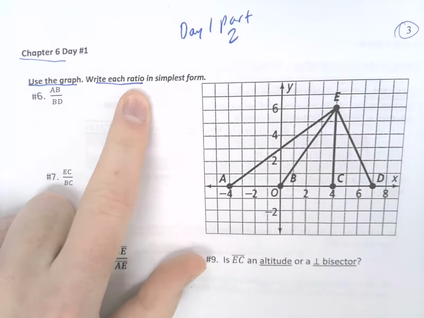All right. Number 8. The slope of BE over the slope of AE. Now, this one's interesting. Actually, I'm going to bring this one down. And I want to see what you guys can do, because this one's going to be interesting. We're actually going to have a fraction divided by a fraction. So, slope of BE, this line right here. What would the slope of that line be? Well, we go rise over run. Looks like we go up 6 over 4.